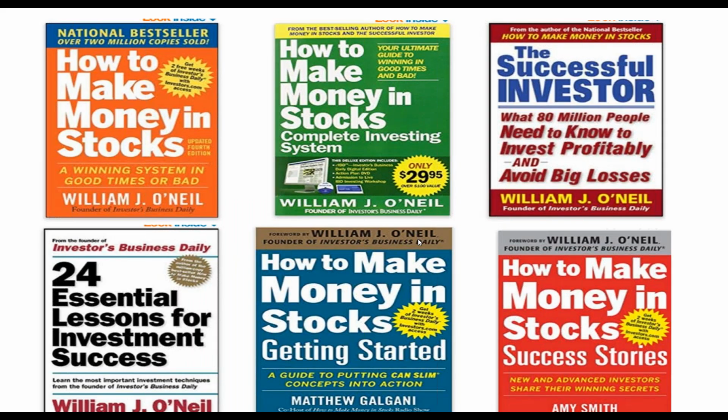What are the tools? All right, so here's Bill's books. The green and orange are both the most recent edition. They're basically the same page per page, except the green one has a little test in the back. No need to pay $30 for it, just buy the orange one. If you're new to this, or if you're helping somebody who's new, you start with the blue book, Matt Galgani's book, because Bill's book starts with 100 charts in the front, which if you don't know anything about charts, that's a little bit hard. So get Matt's book and Amy Smith's book that I mentioned earlier.